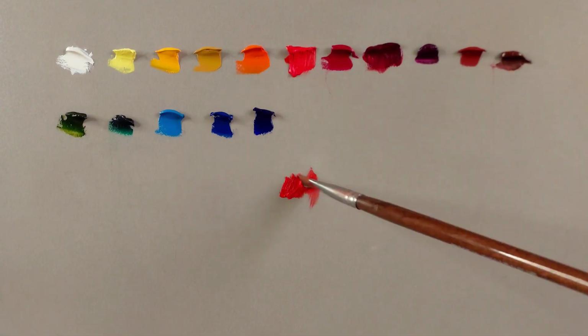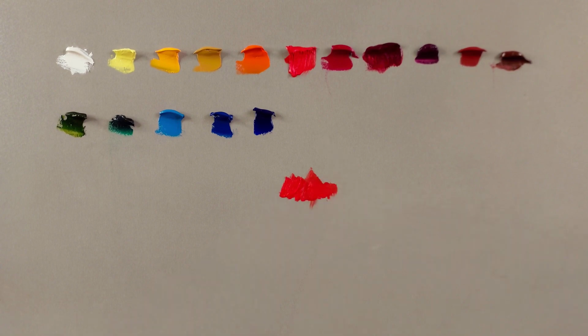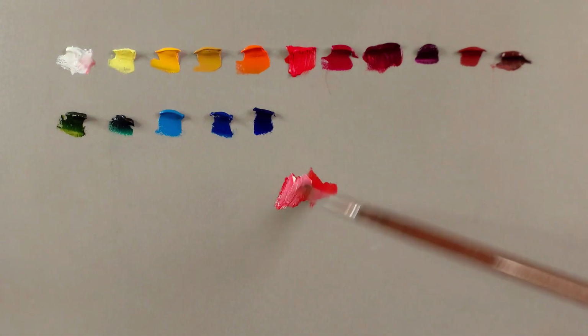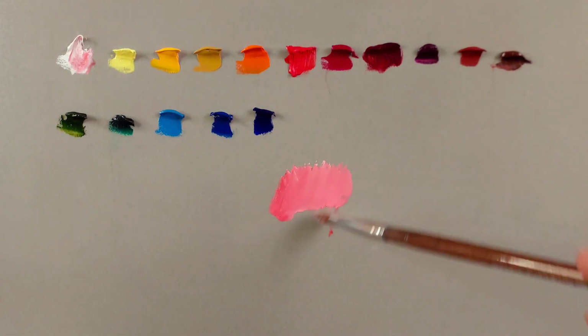In the second step, I make a base color from the combination of cadmium red, white, lemon yellow and some sap green as a complementary color and make a shape similar to the face shape.